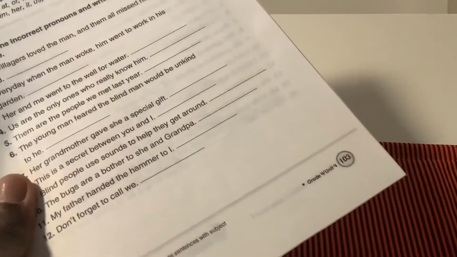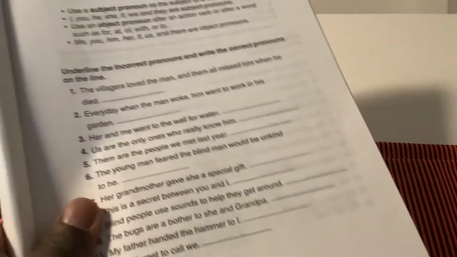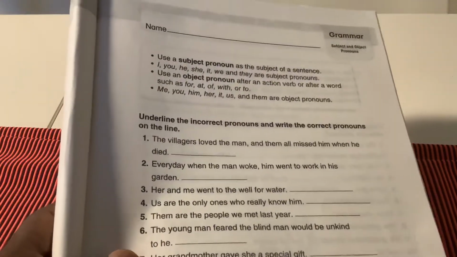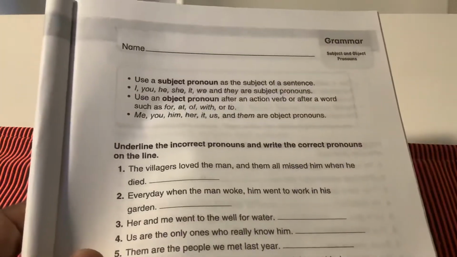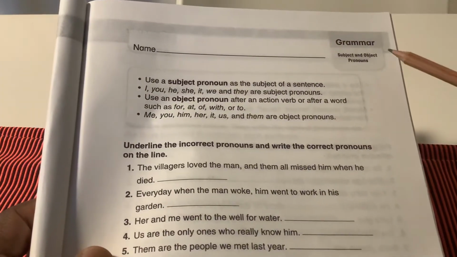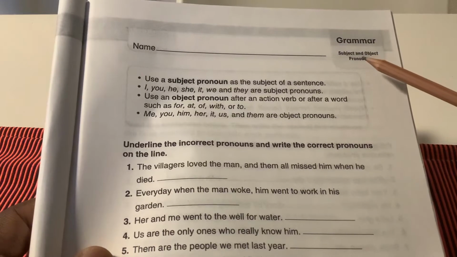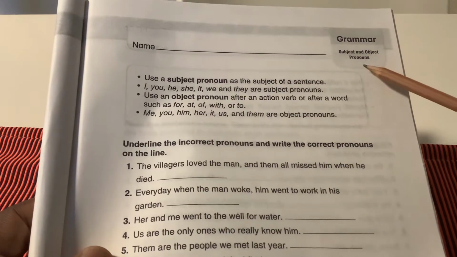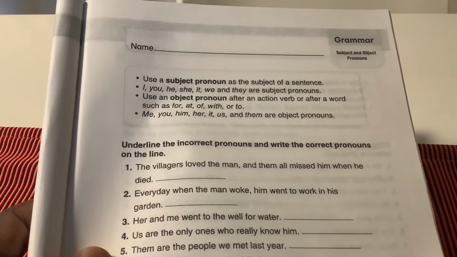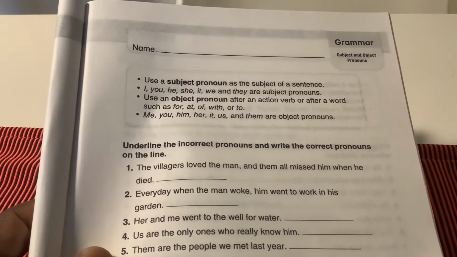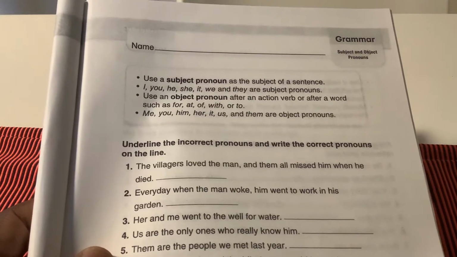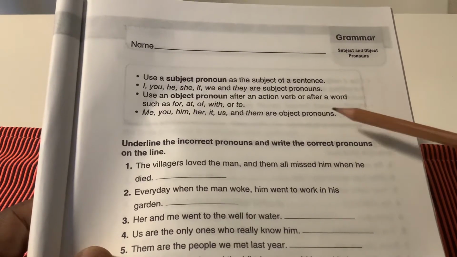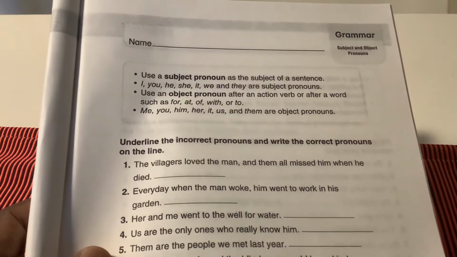We are working on pages 103 and 104 today in our grammar workbook, okay? We are starting a new unit, a unit on subject and object pronouns. We have been working with pronouns this past month, so we are just going to continue. Please listen and read along as I go through each of the 4 points.